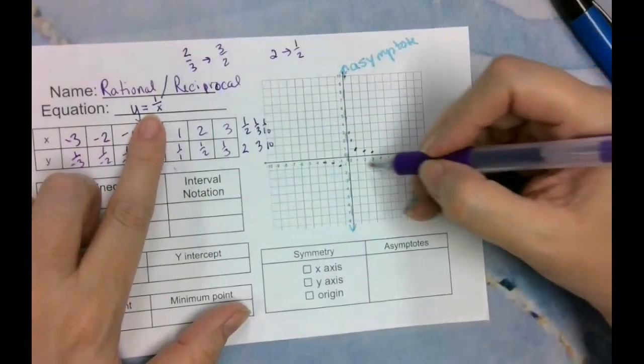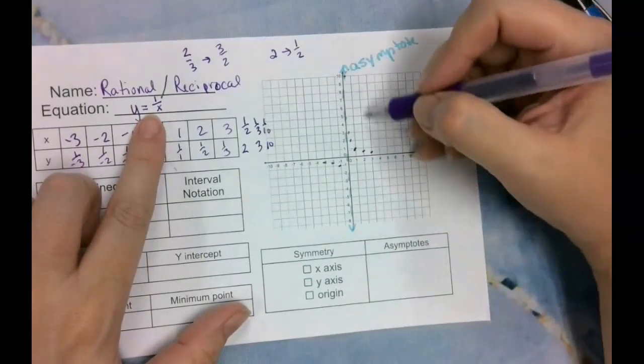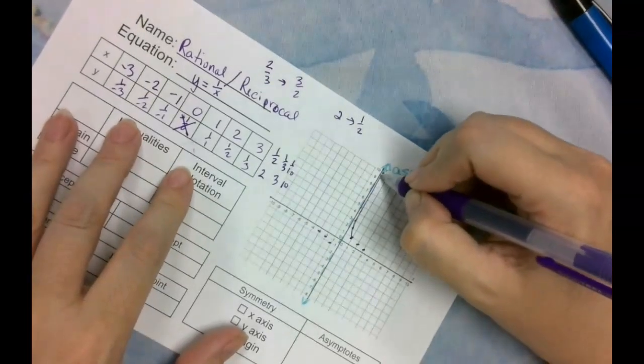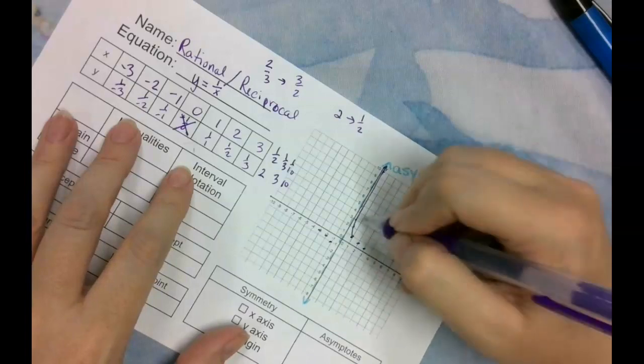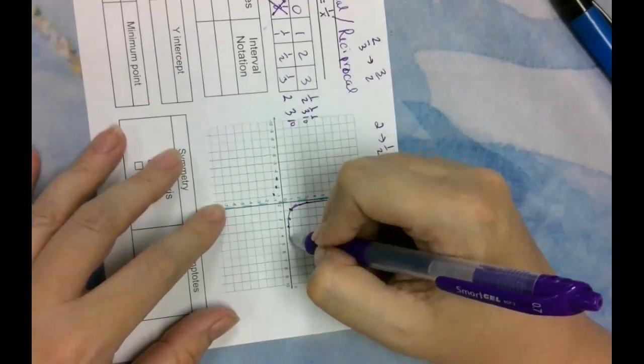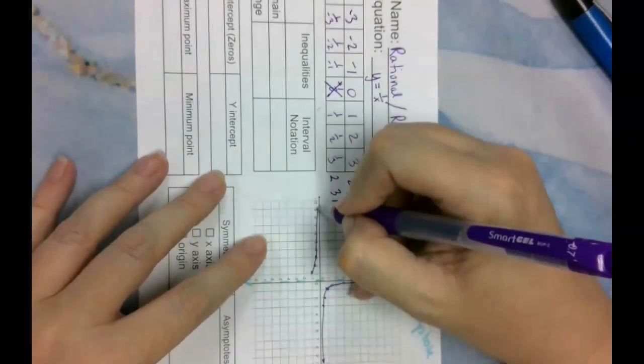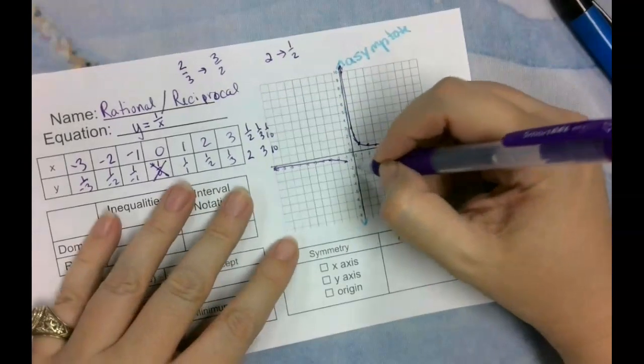So what's happening is it's curving and getting closer to our blue asymptote, but not quite touching. So as it gets closer here, it gets closer and closer, but doesn't touch. The same thing going this way. And then the same thing here going this way. And the same thing going down.